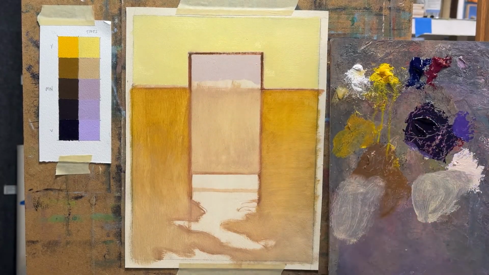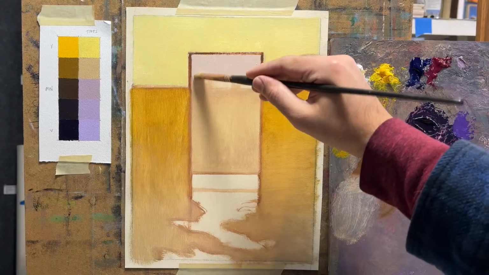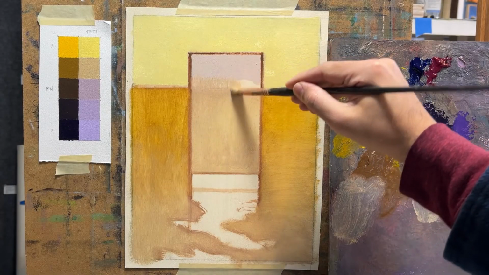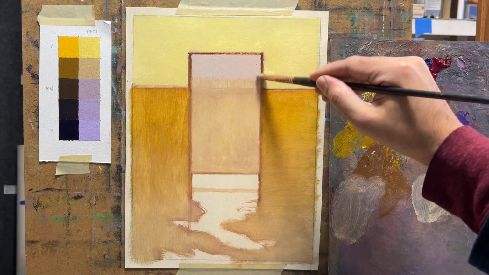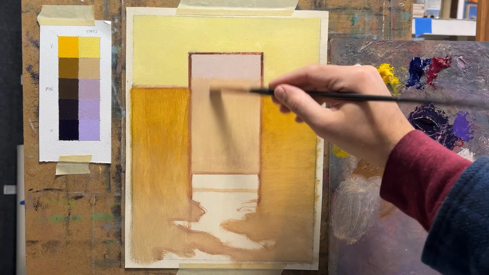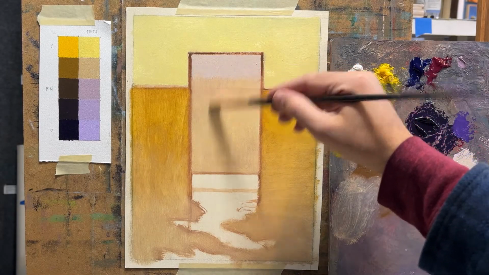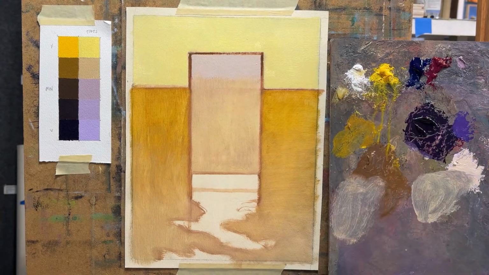So what I might do here is a soft blend into the color of the sky, because I haven't quite figured out that part of the painting yet. This way, they're connected. There's a nice little gradient.